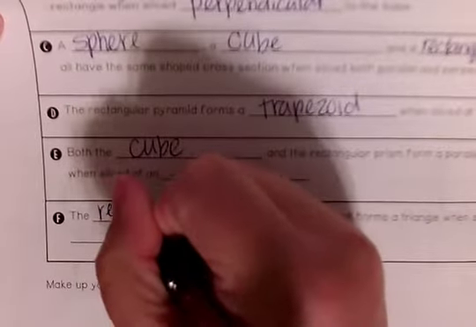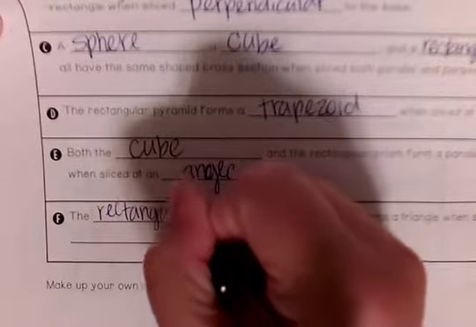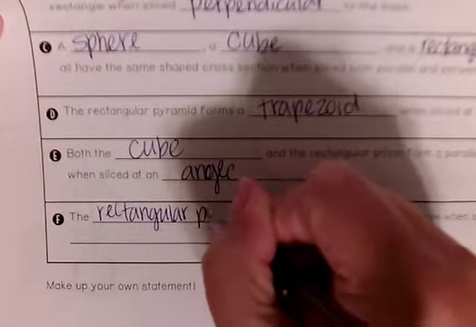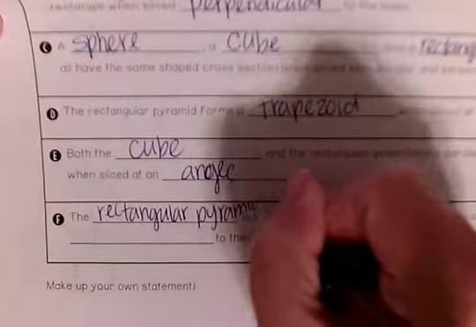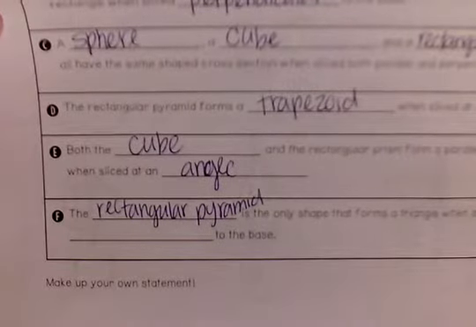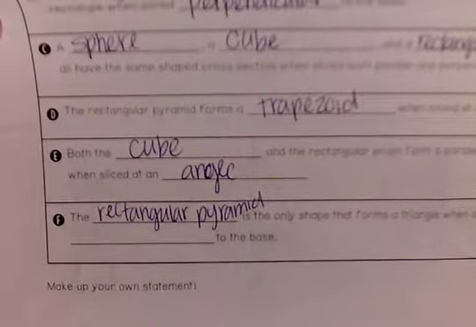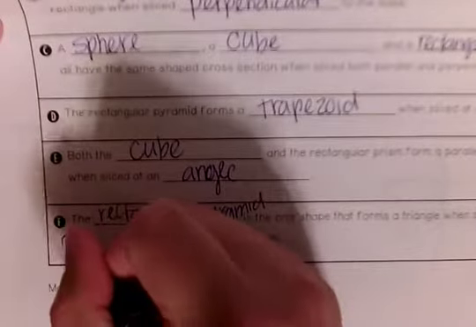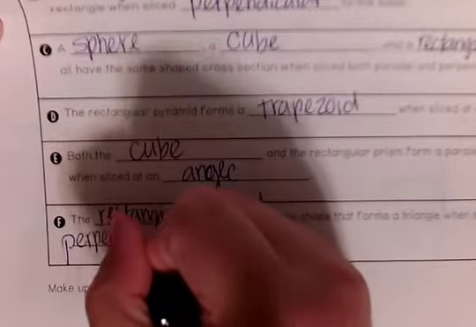And lastly, the rectangular pyramid is the only shape that forms a triangle when sliced perpendicular to the base, which we looked at on the first page.